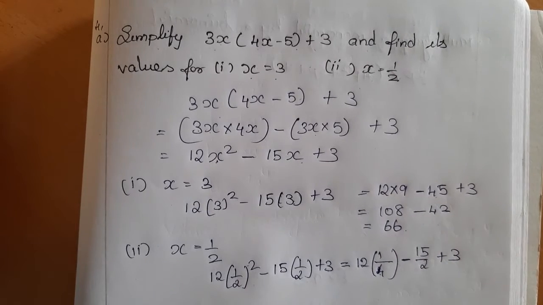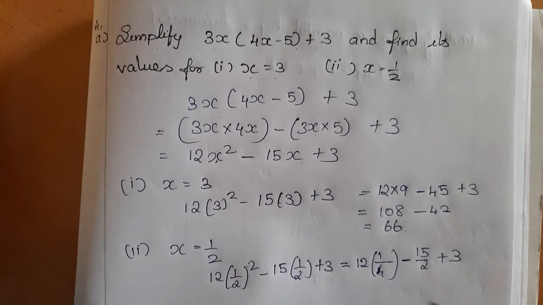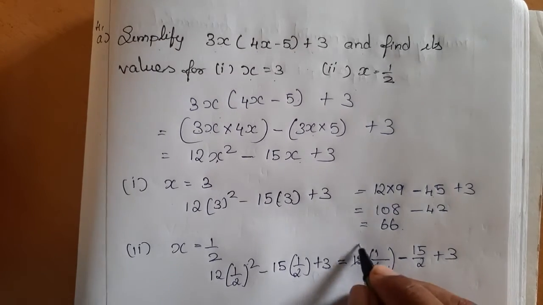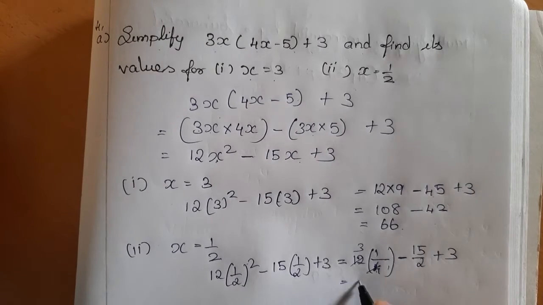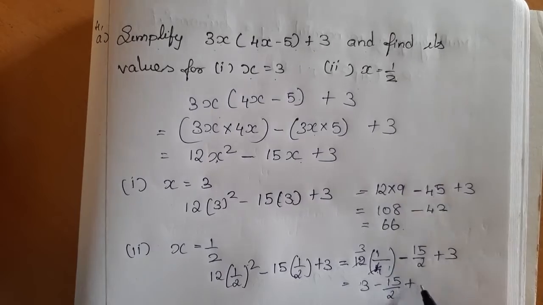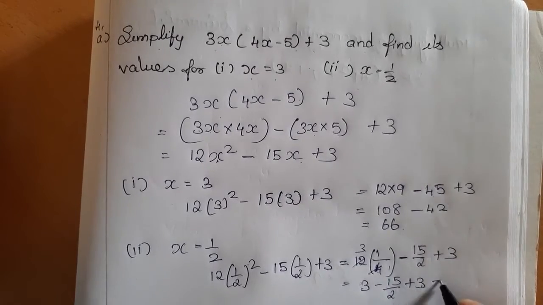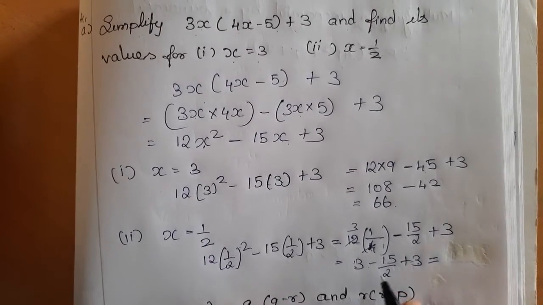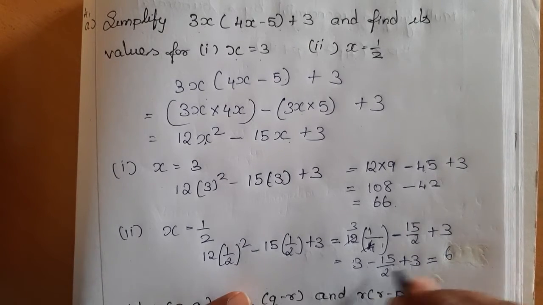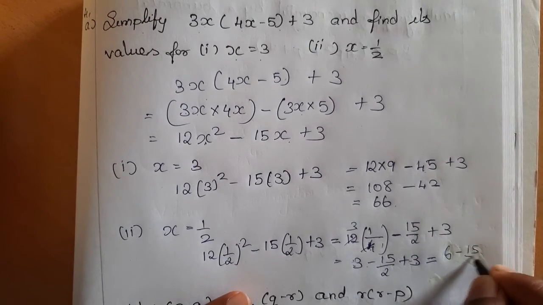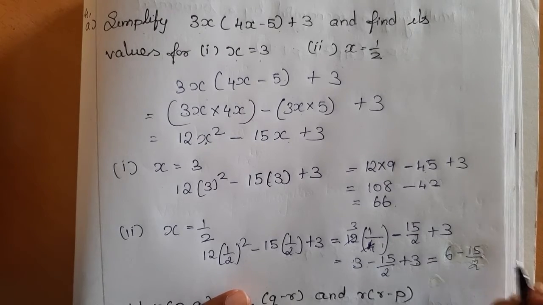And this 12 and 4 can be cancelled by 3 times, right? 1 times, 3 times. So it will become 3 into 1 is 3, minus 15 by 2, plus 3. So here 3 plus 3 is 6. So 6 minus 15 by 2, right?